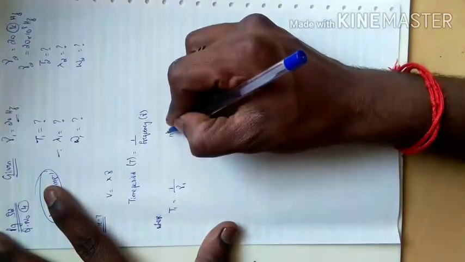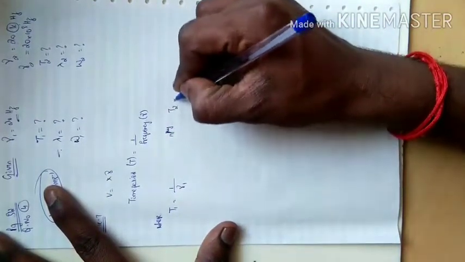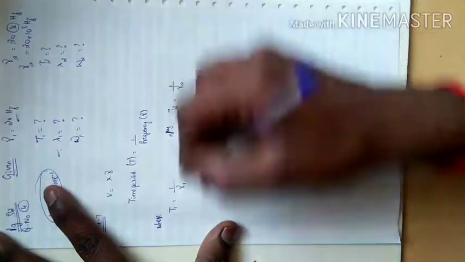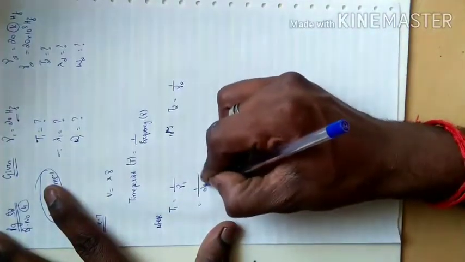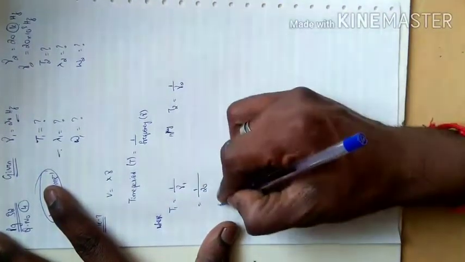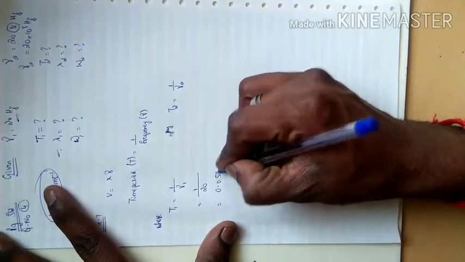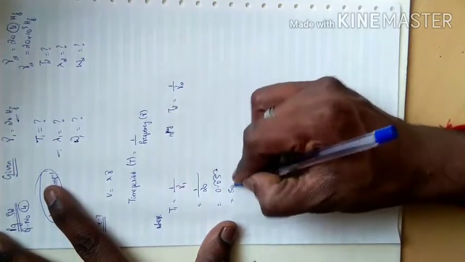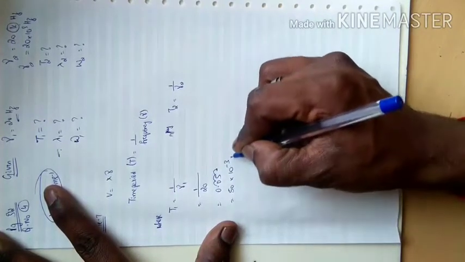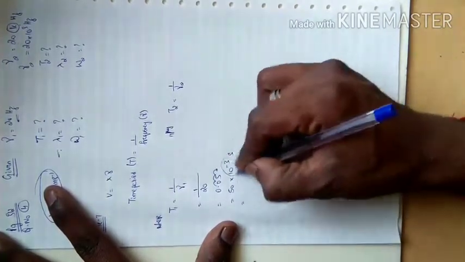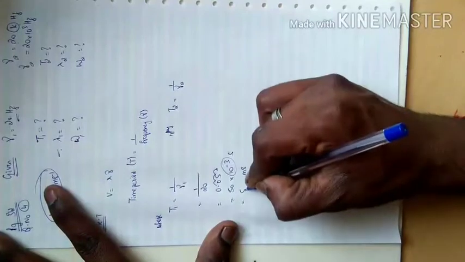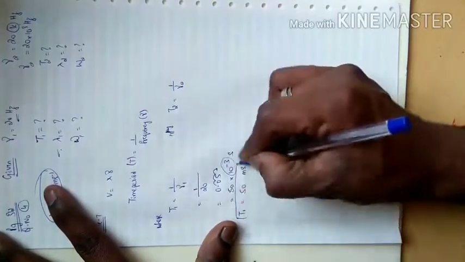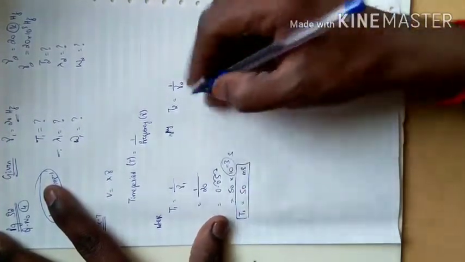Similarly T2 is equal to 1 by nu 2. Then what is nu 1 here? 1 by 20. Then 1 by 20 is 0.05. Shifting the point 1, 2, 3 places, it is 50 into 10 to the power of minus 3 seconds. 10 to the power minus 3 is milliseconds. And this is the time period, 50 milliseconds.